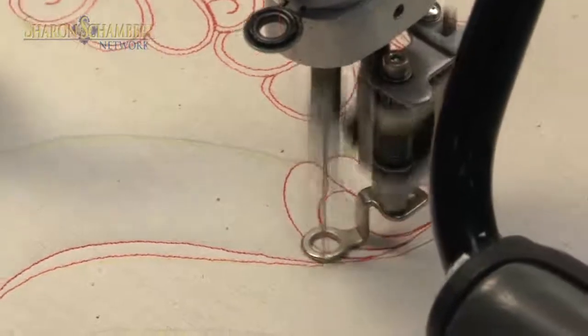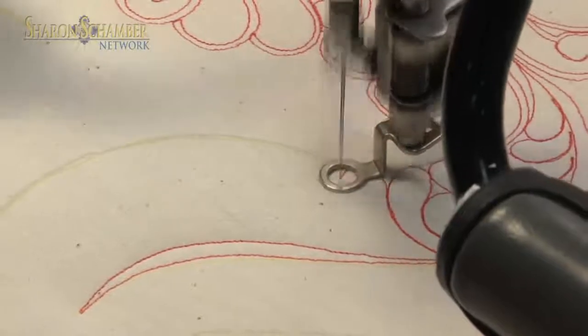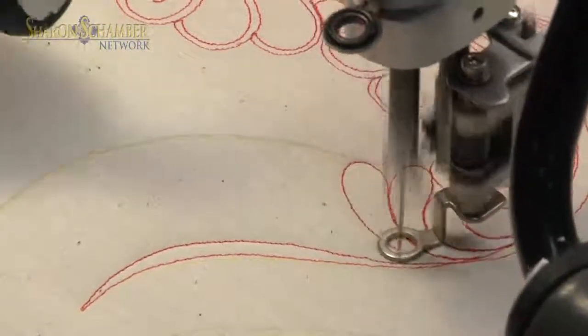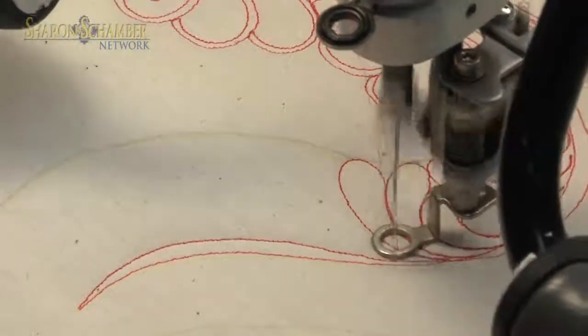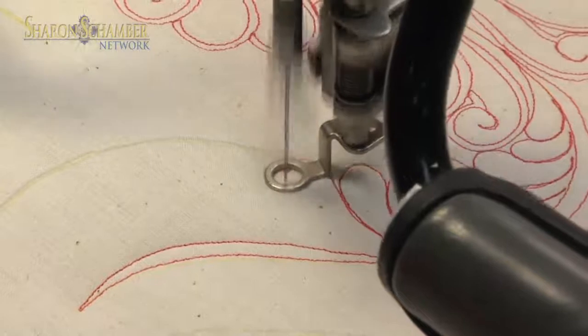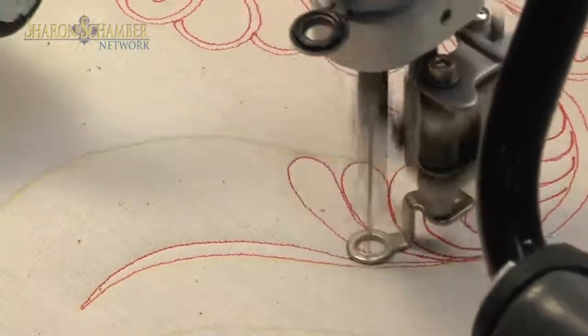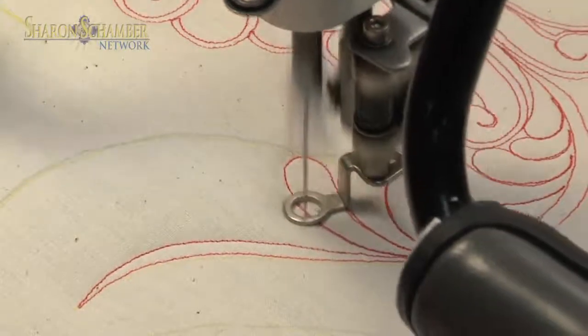And project the next one. And project. And project.